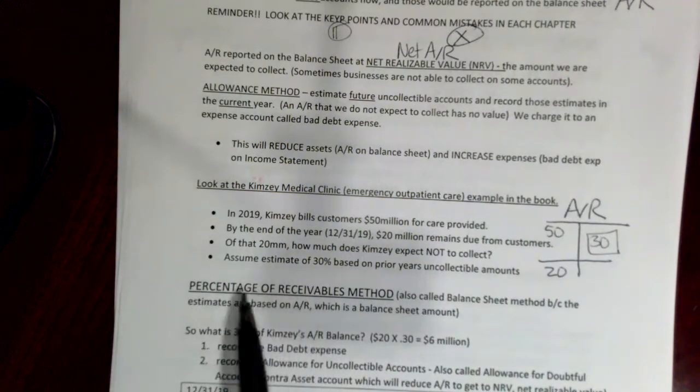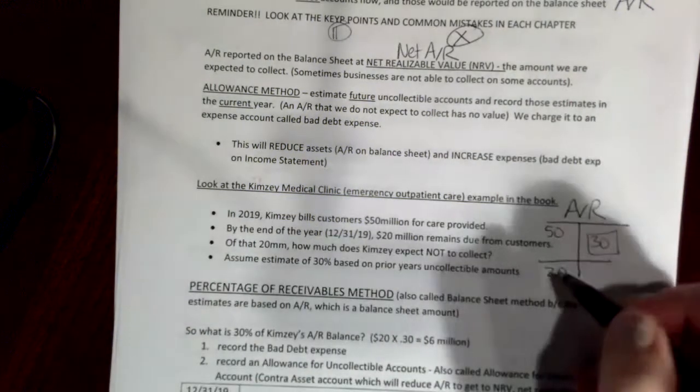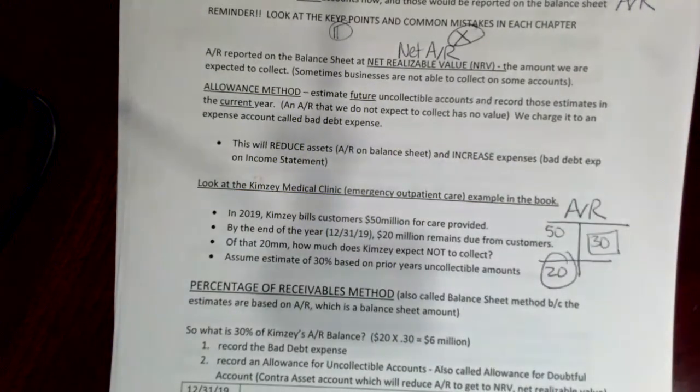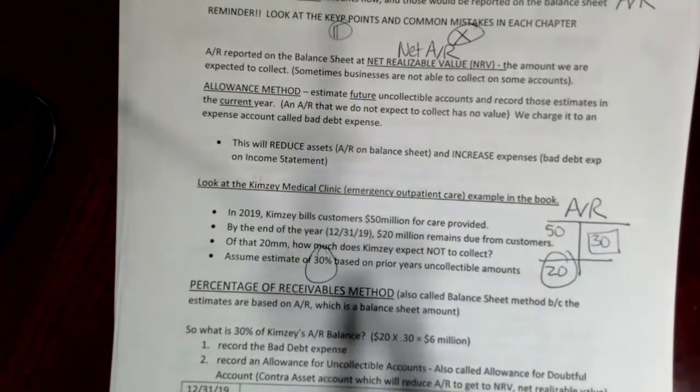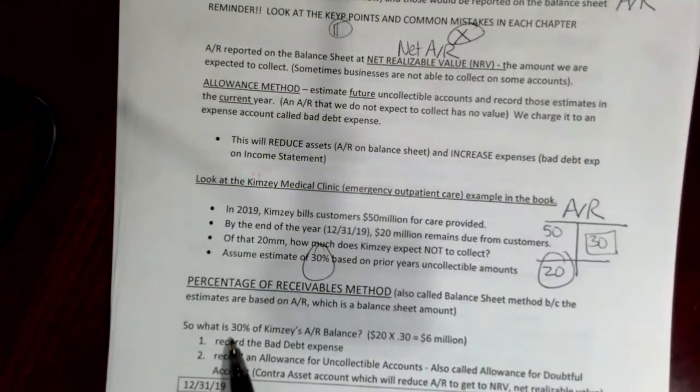So this method is called the percentage of receivables method because it's based on our receivables at the end of the year, and the company has a percentage that they know they probably won't collect based on their history. So what is 30% of Kimsey's AR balance? 30% of $20 million is $6 million.